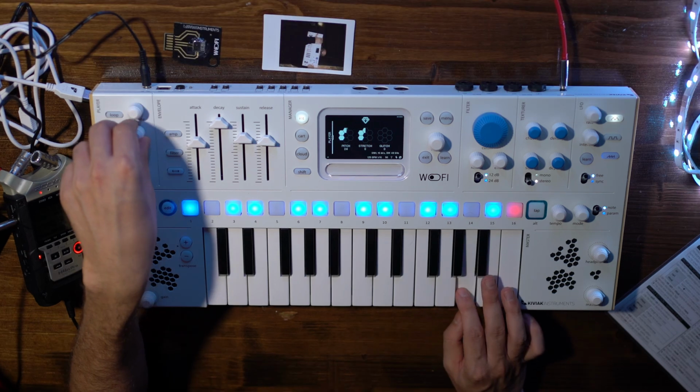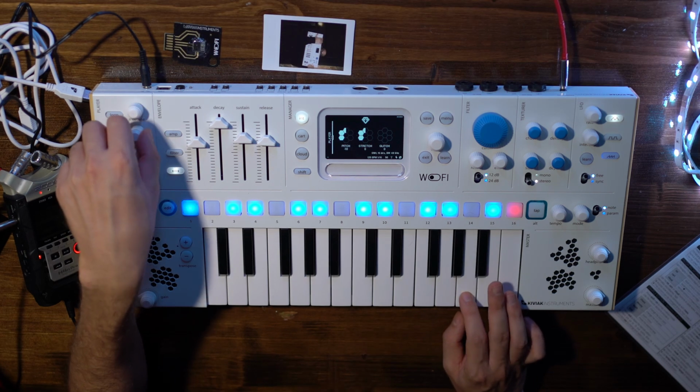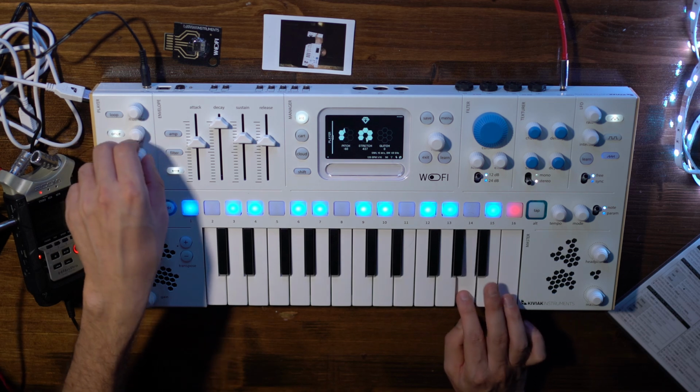In the player section, you have playback control of the sample, including pitch, time stretch, and glitch effects.